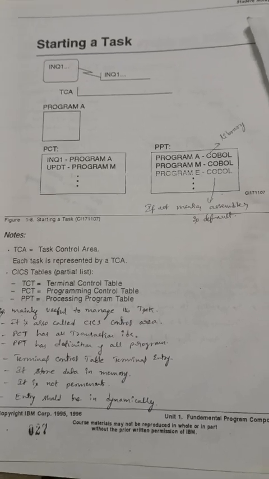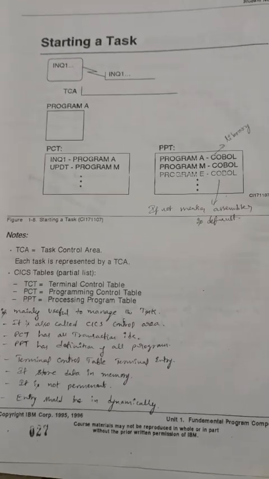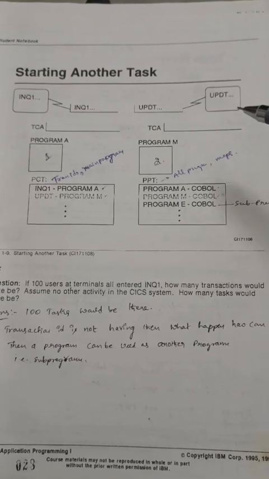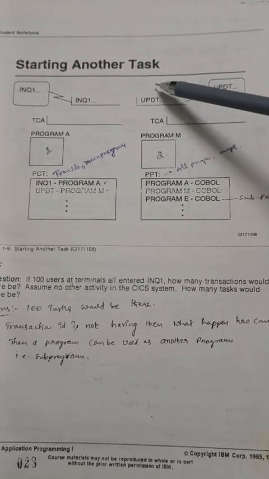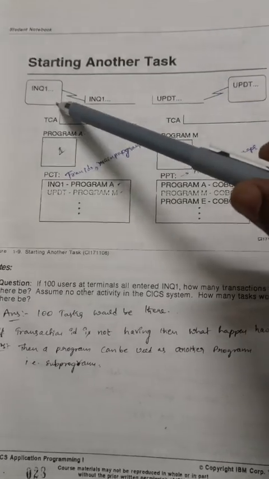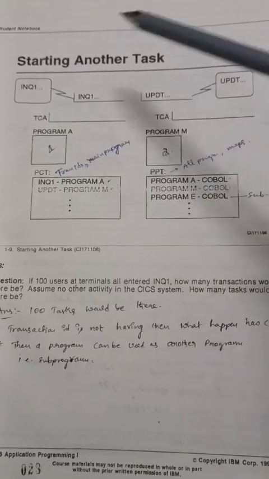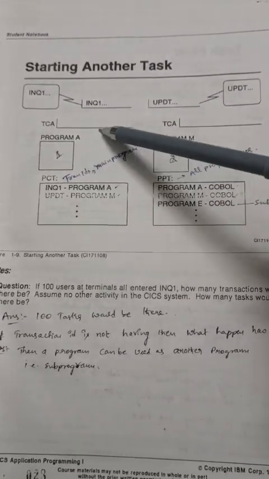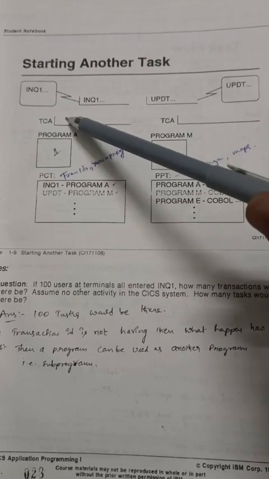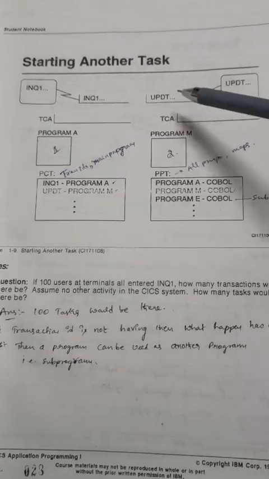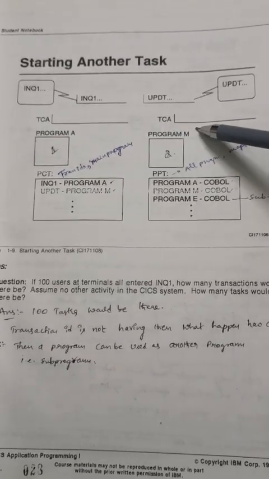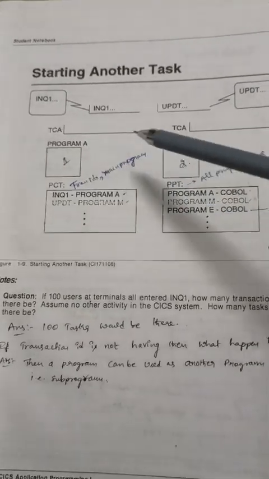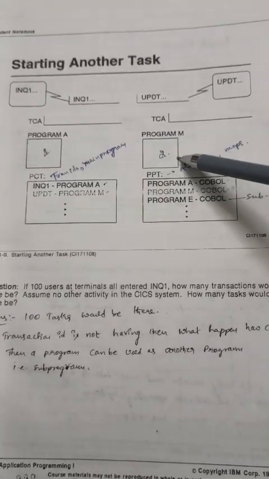But here I just started one task. Now we will see what happens if there are multiple tasks. I am invoking another task: here I am doing an INQ1 inquiry, and parallelly I am doing an update. Task control area will create a task for each transaction. Here two TCAs will be created, calling program A for inquiry and program M for the update operation.